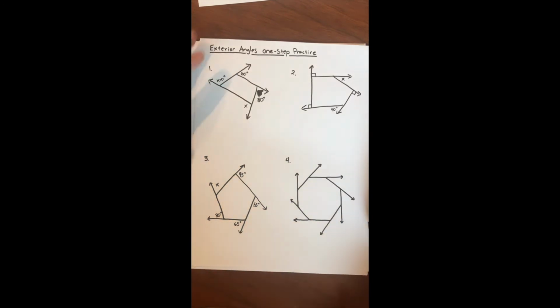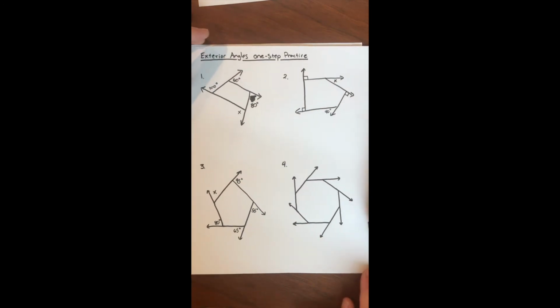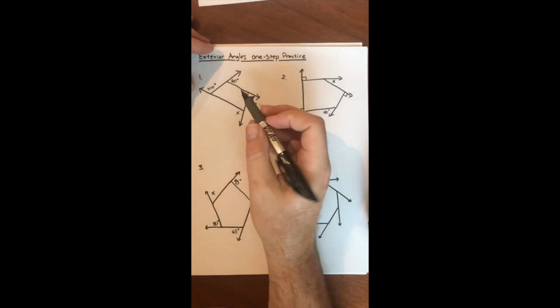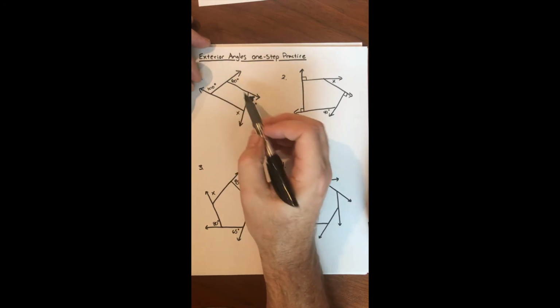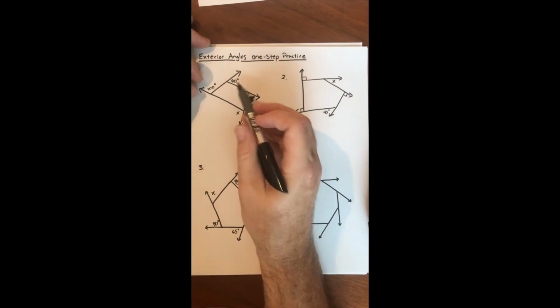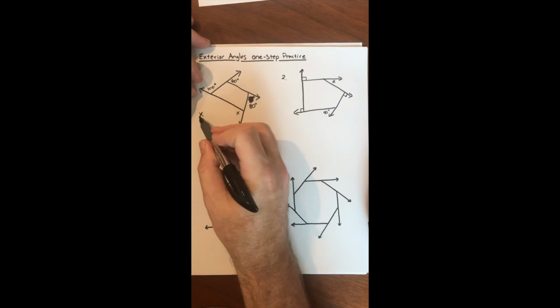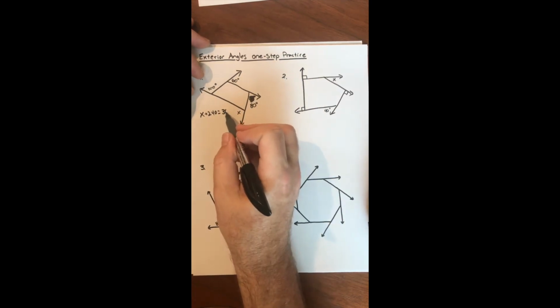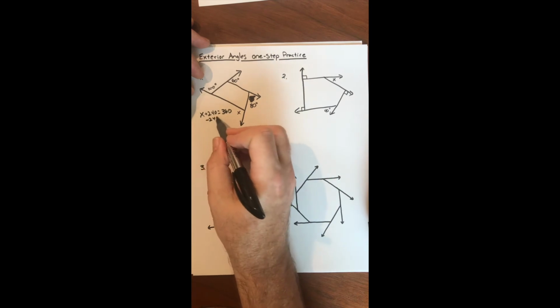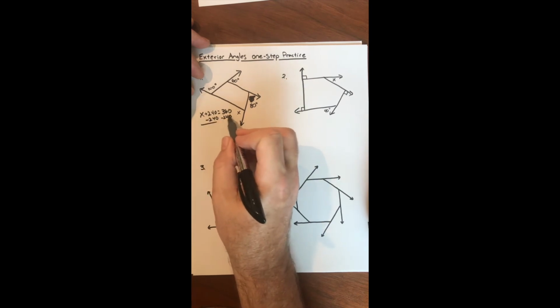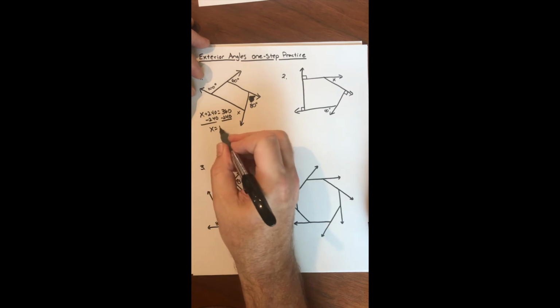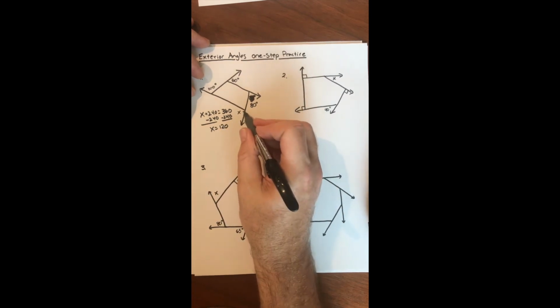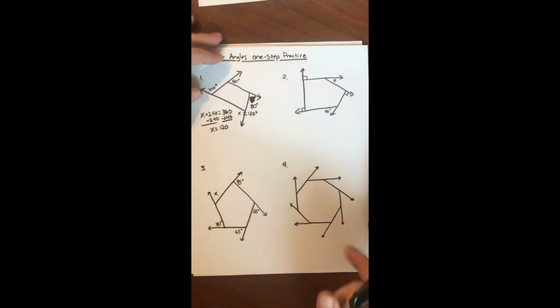All right, you should have already solved all of these. Let's do these 4 problems here. Number 1, we've got 100 plus 80, that's 180, plus 60 more is 240. So I've got x plus 240 equals an exterior angle sum of 360 always, minus the 240 from both sides. X equals 120. So x equals 120 degrees.